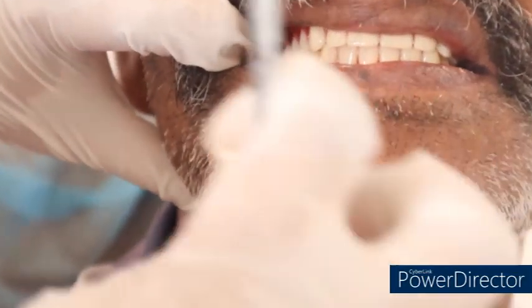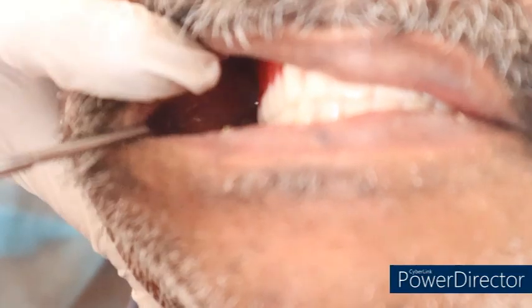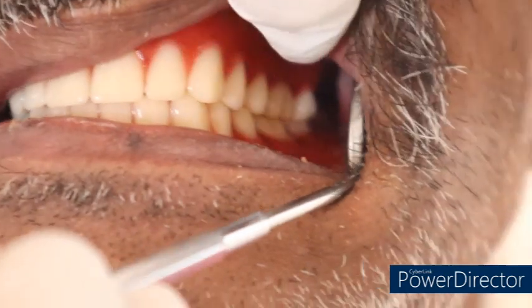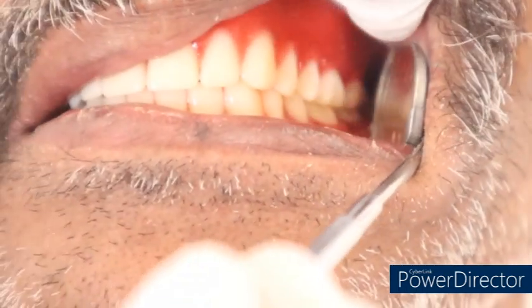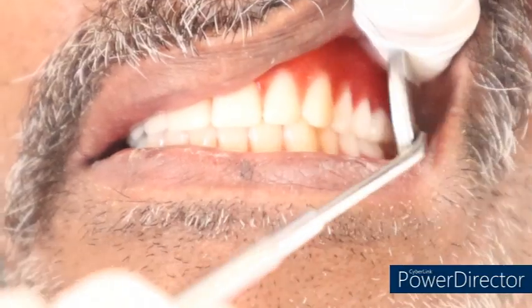Now after retracting with the mouth mirror, you have to see that all the posteriors are in simultaneous contact. Similarly, when you move the mouth mirror to the other side, you have to see that all the posterior teeth are in simultaneous contact. There should not be any gap between the teeth. In case there is any discrepancy or gap between the teeth, it means that the centric relation is wrong. You have to redo the centric relation or increase the teeth accordingly.